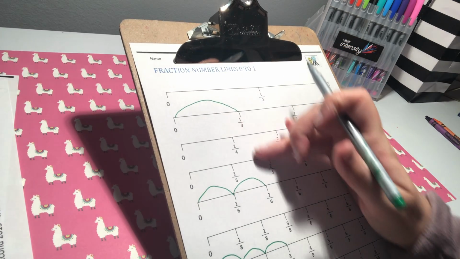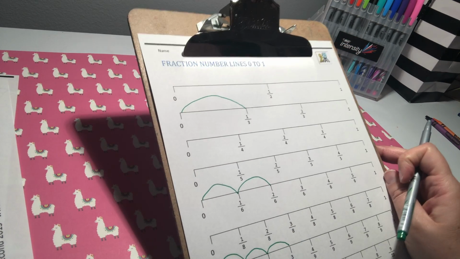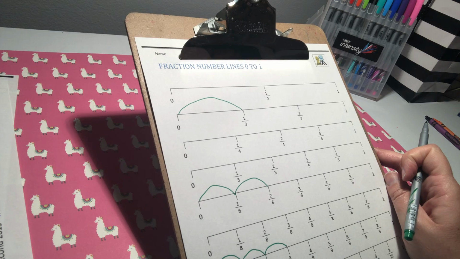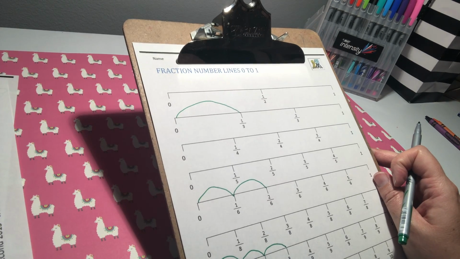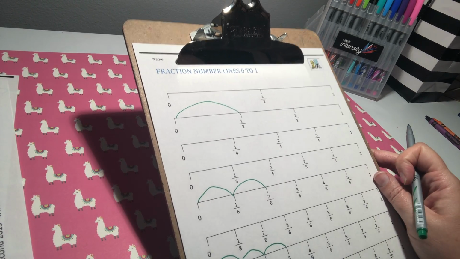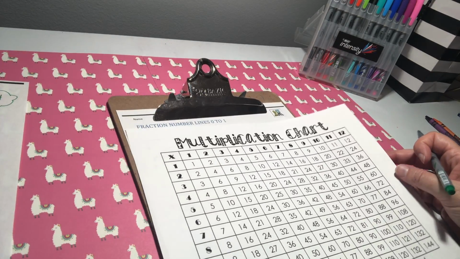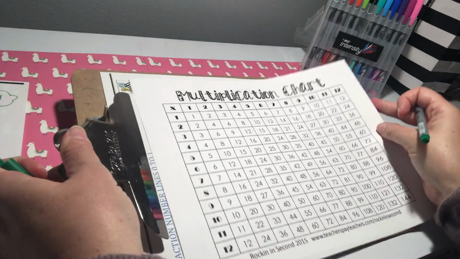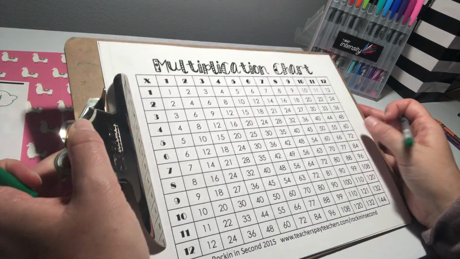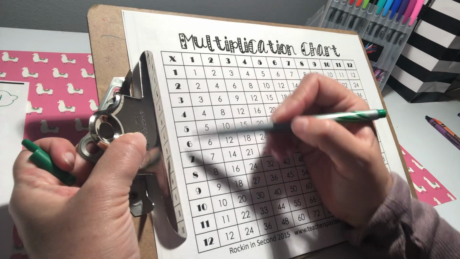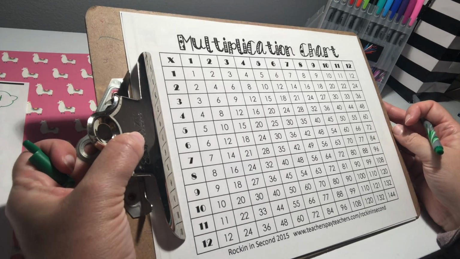So you can compare not the size of the jump, rather, but where the jumps end up, and that is another way to find equivalent fractions. The next thing that we're going to do, that you had to do in your book, was to use a multiplication chart to find them. And with the multiplication chart, you're using the numbers on the side to create your fraction.